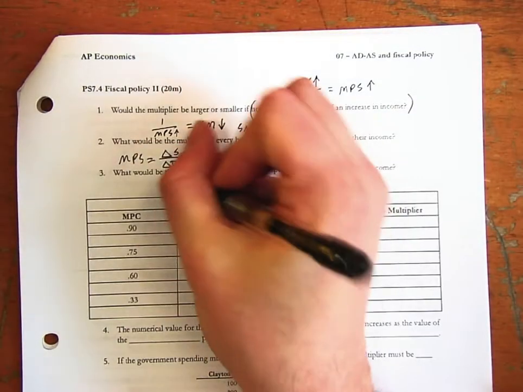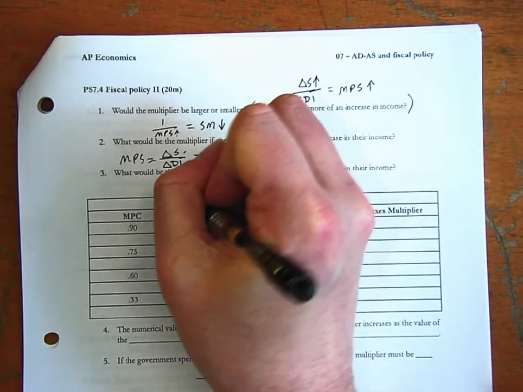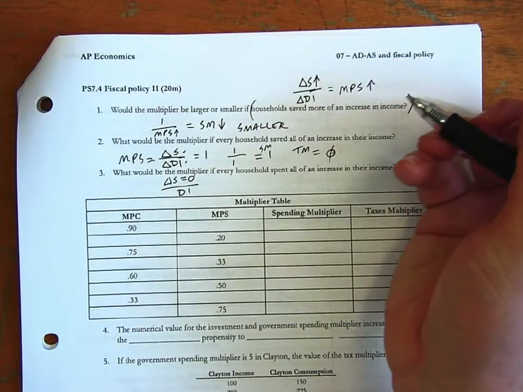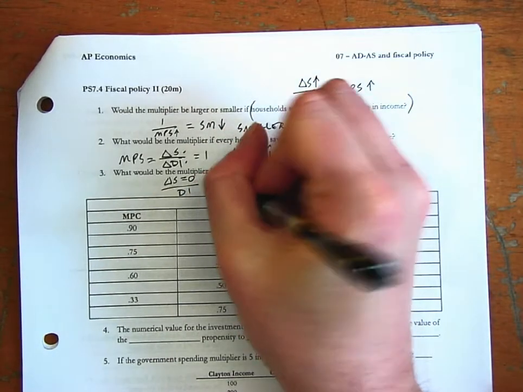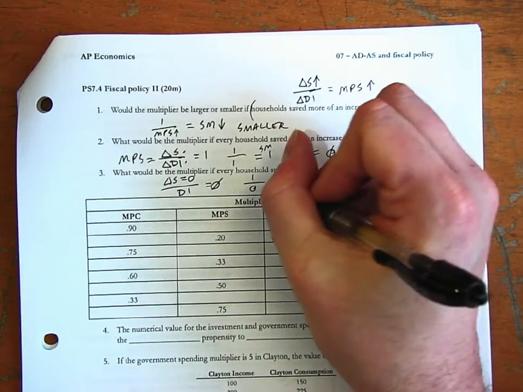Now let's take a look at the multiplier if every household spent all of an increase in their income. Well, in this case, the change in savings is 0, and so it's over a disposable income. So 0 divided by something is just 0. So MPS is equal to 0. Now we've got 1 over 0 for our spending multiplier, which is undefined.